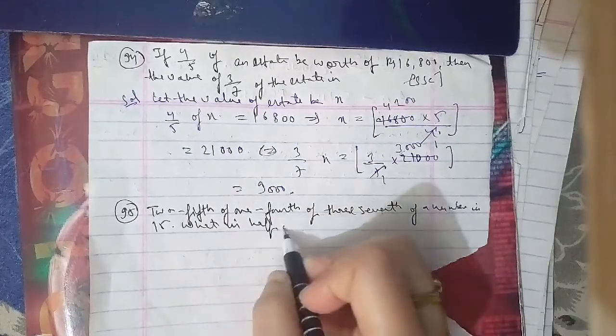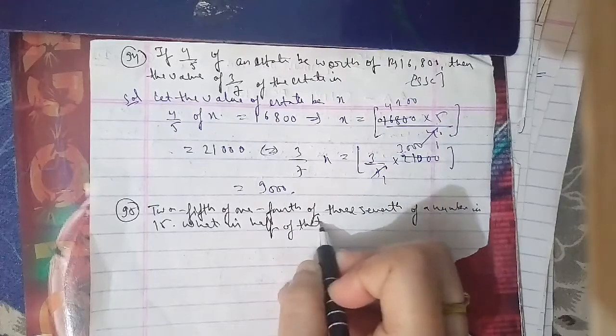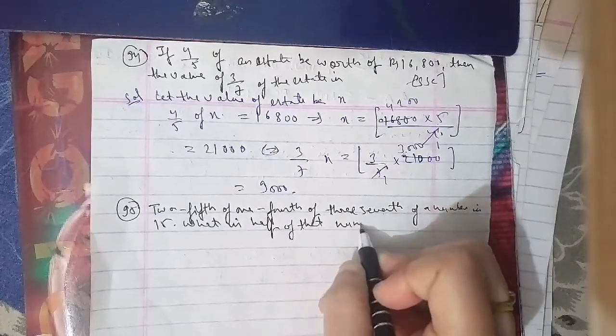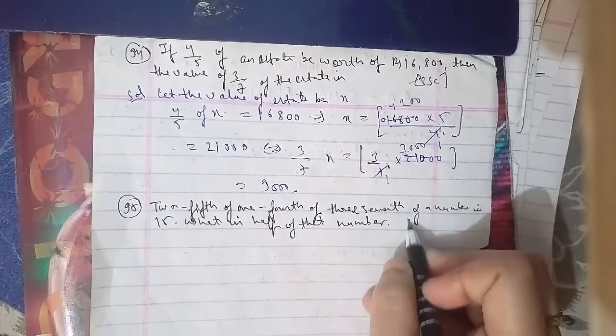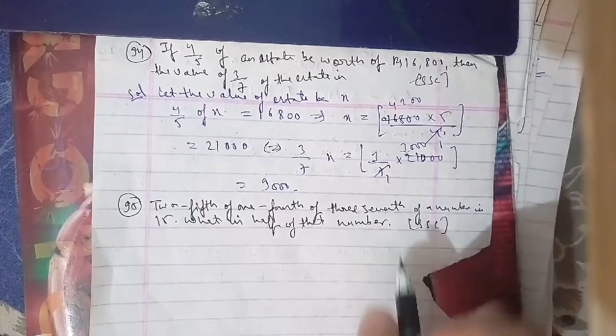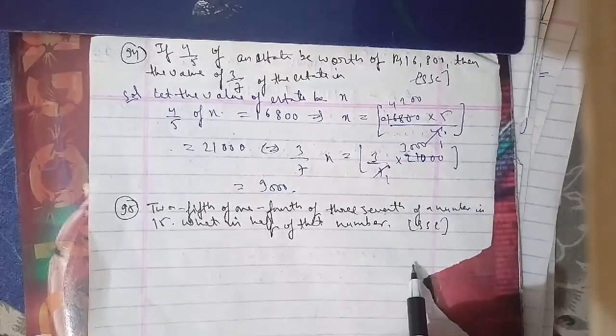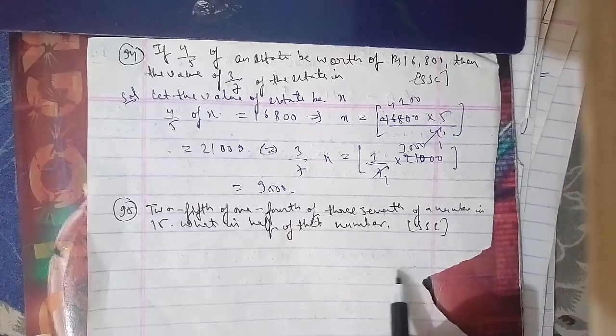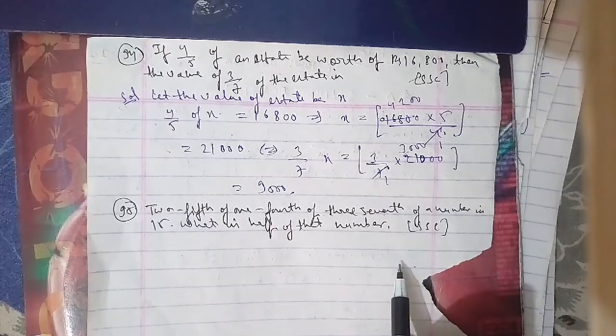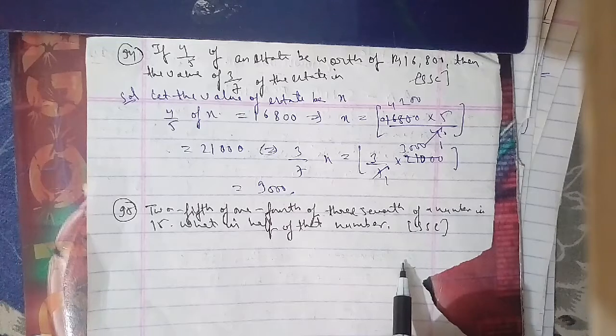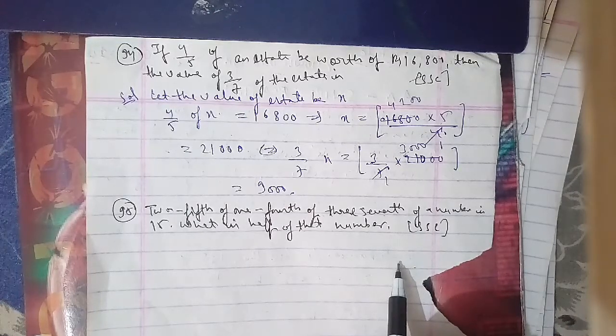This has been asked in an SSC examination paper. This is the question here, and the options we have are 94, 96, 188, 196, and none of these. This is also an important question, as we had talked about this particular one as well. So we will be solving it out. The first solution for this, let's do it.